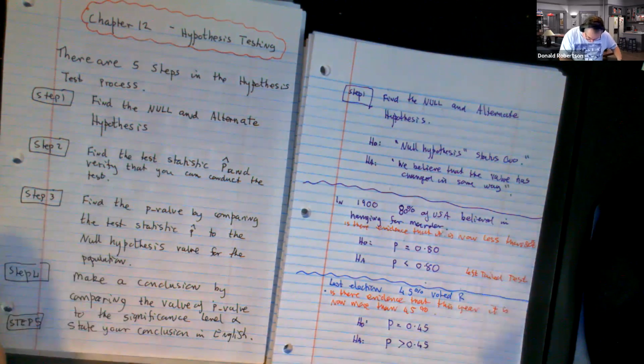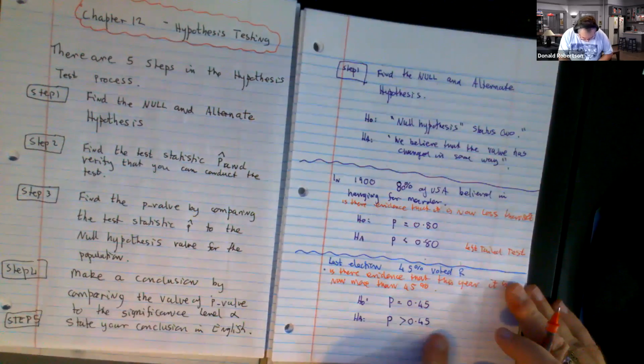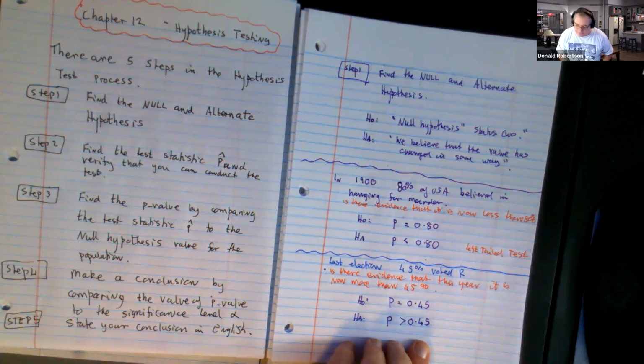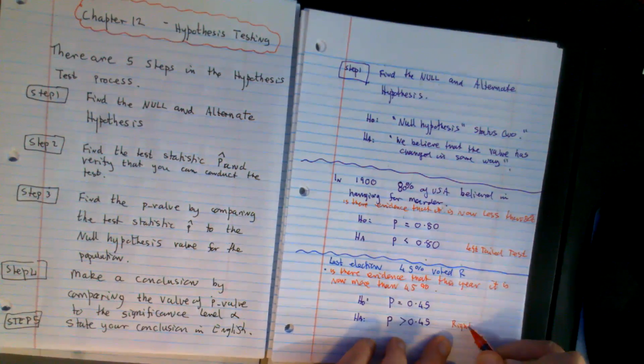And if this is called a left-tailed test, what name do you think we sometimes call this hypothesis test? I see your mouth moving. It looked like you're saying right. Right. Okay, great.